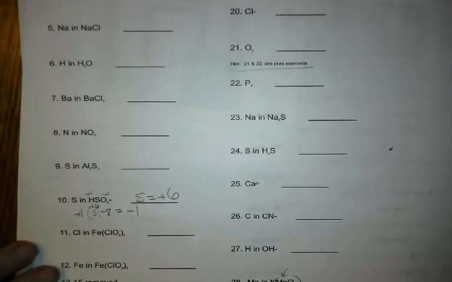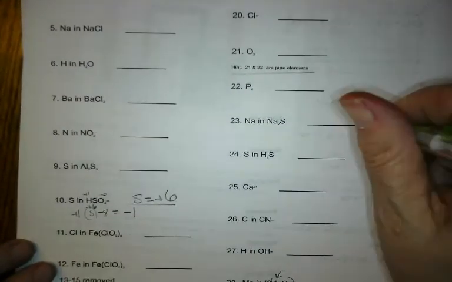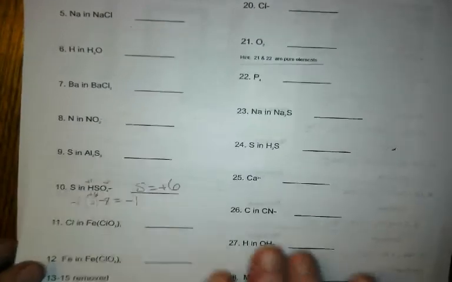If you have a problem, give me a private message. I'll hop on this worksheet with you. We'll type together and you'll be able to figure it out. Okay.